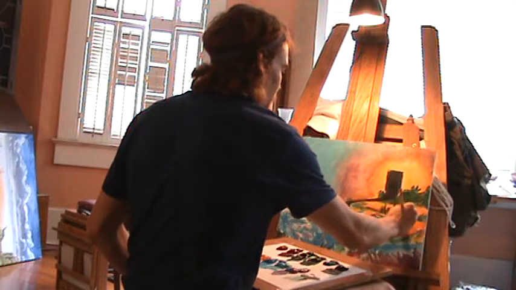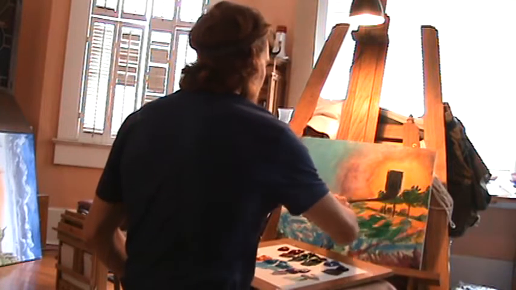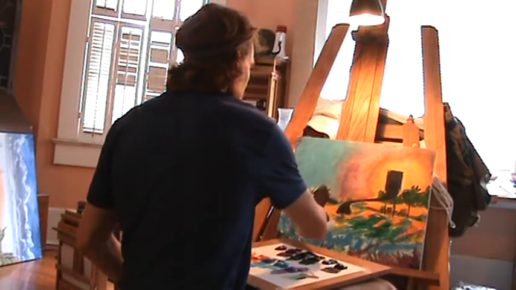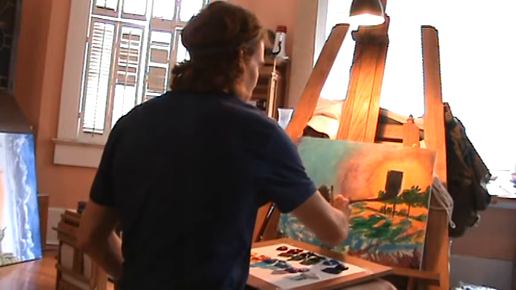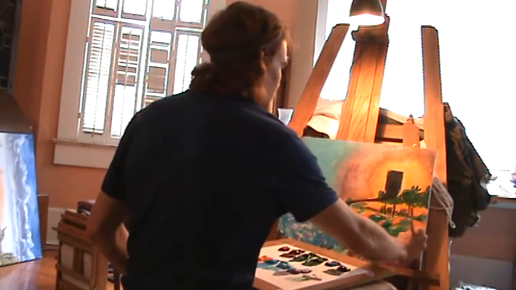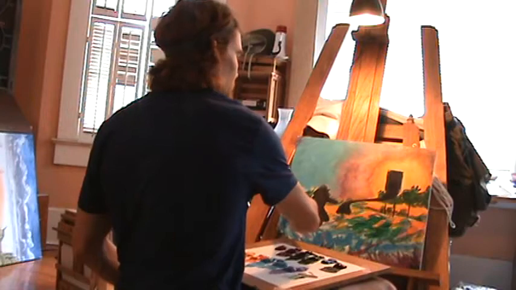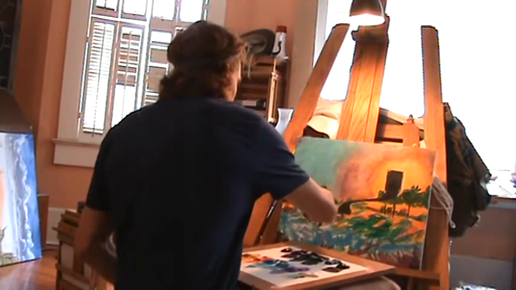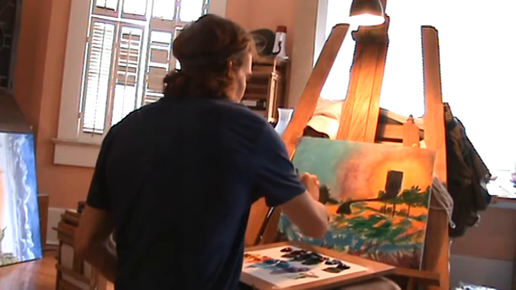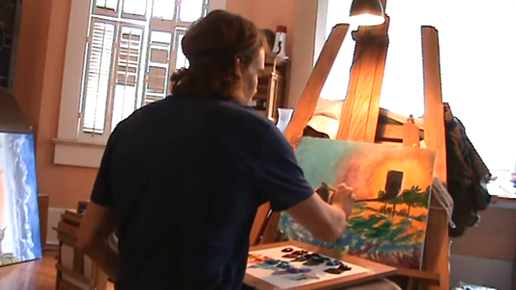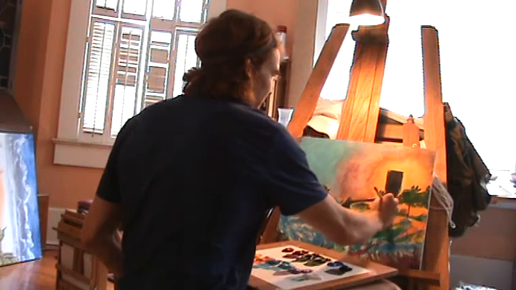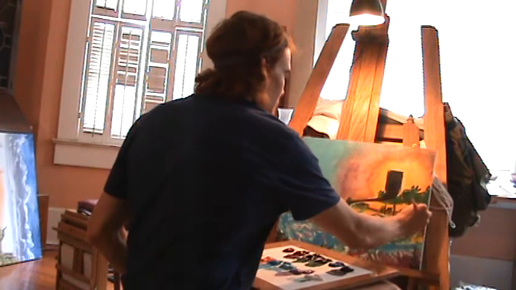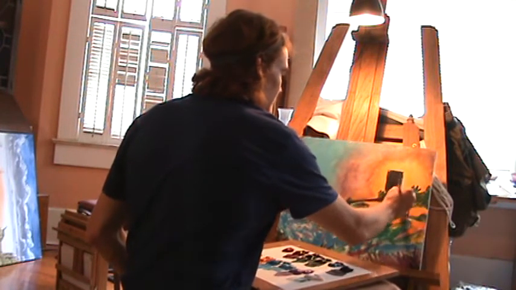I just want to fill in some white, but I'm getting the color on the ground, so it looks reflective. There's some flowers here. See that? Really wonderful. I'm going to get some color from the sky on the trees in the background over here.